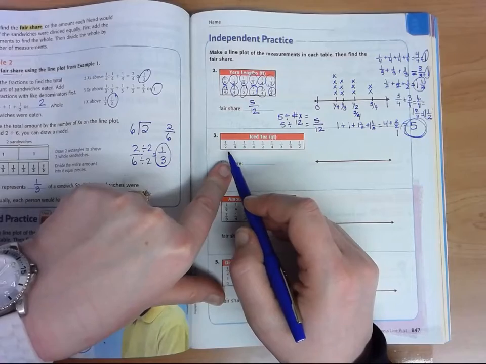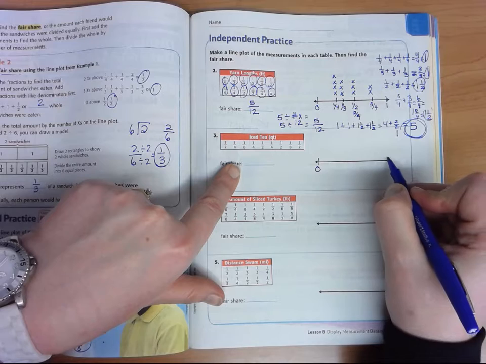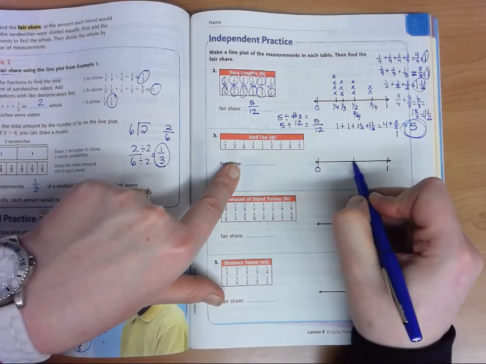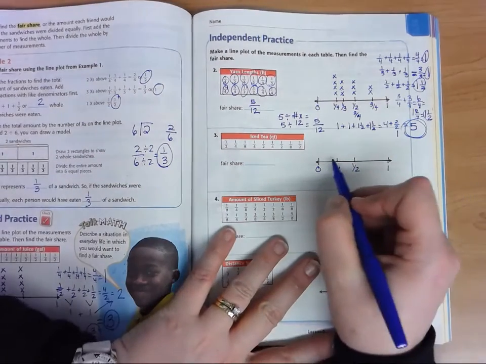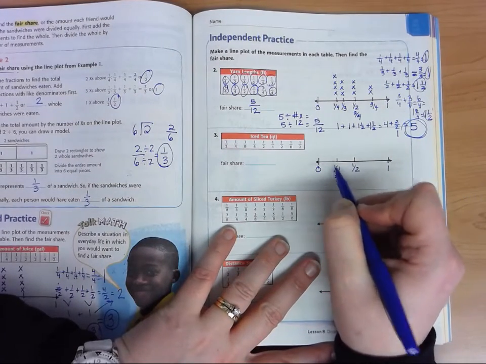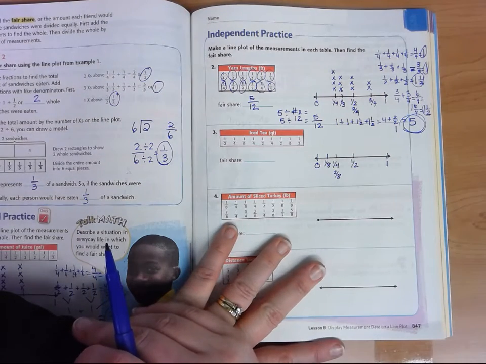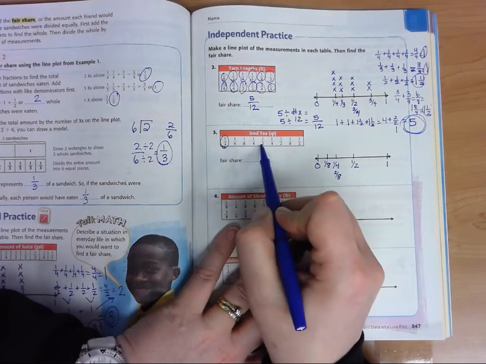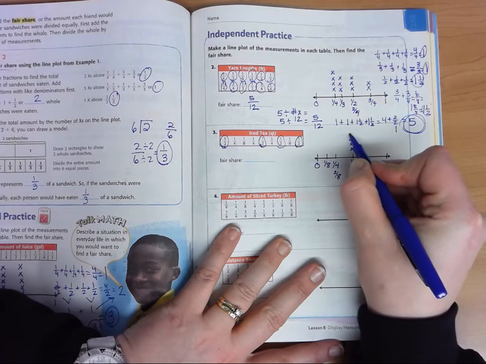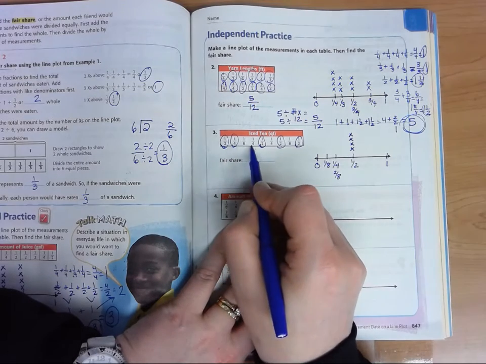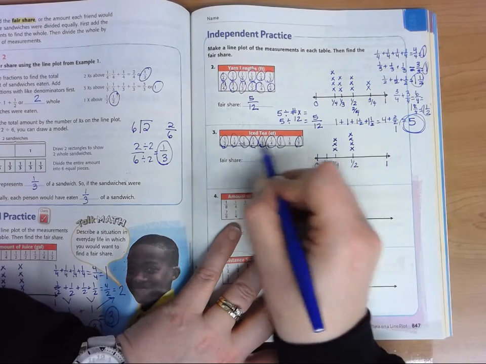Okay, it says halves, fourths, eighths. Okay, there's my 0, there's my 1. Halfway point, quarter way, an eighth. Remember, 1/4 is like 2/8, so 1/8 would be here halfway through. Okay, now halves, I have 1, 2, 3, 4. Fourths, 1, 2, 3. And eighths, I have 2.